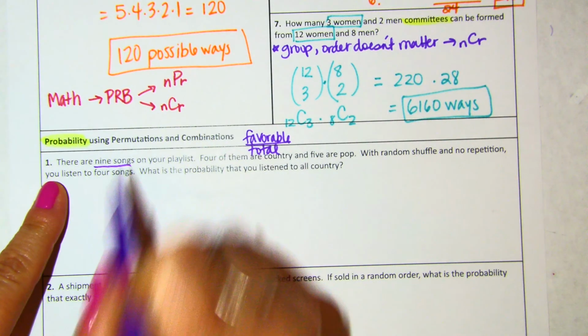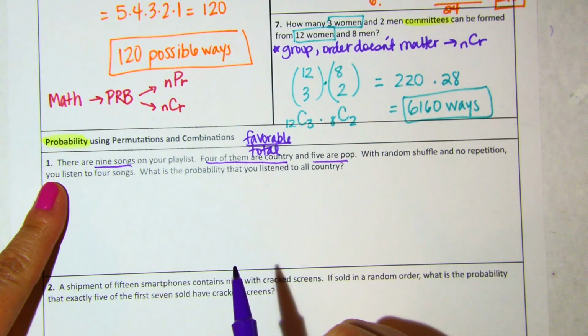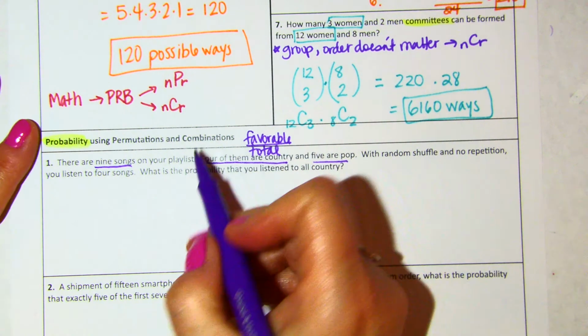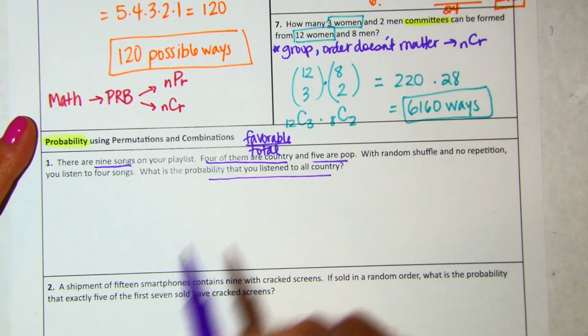There's 9 songs on the playlist. 4 of them are country and 5 are pop. With a random shuffle and no repetition, you listen to 4 songs. What's the probability that you listen to all country?